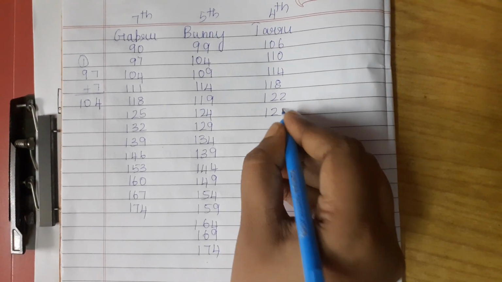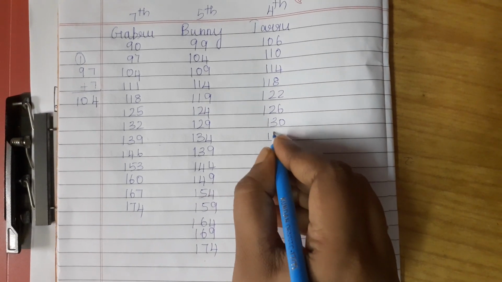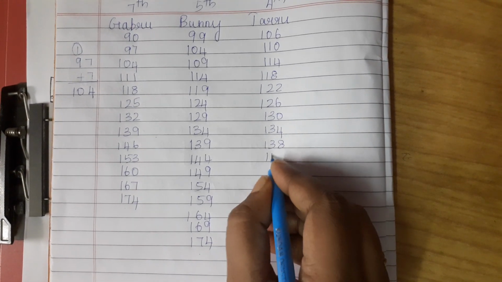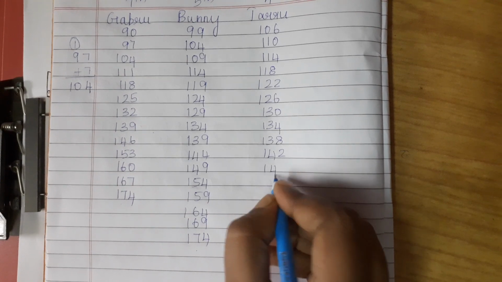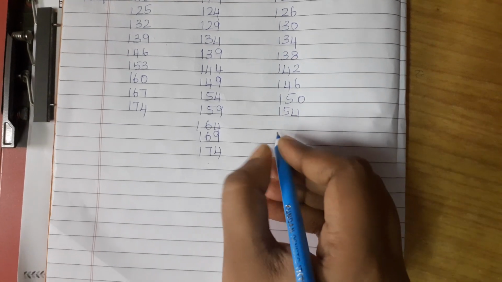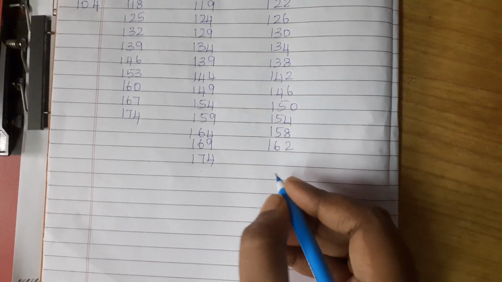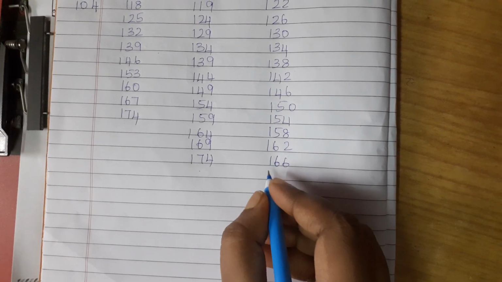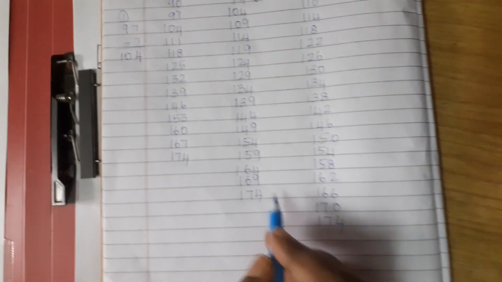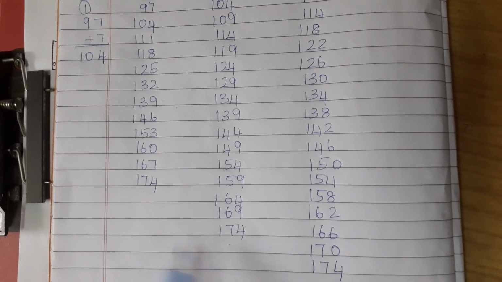Next 126, next 130, next 134, next 138, next 142, next 146, next 150, next jump will be 154, next jump will be 158, next 162, 166, 170, 174. So 3 of them reached the same square number, 174. So we should stop up to this.